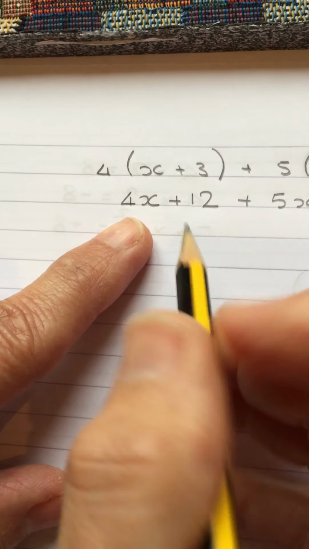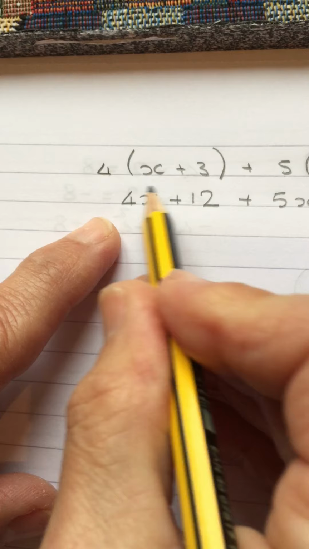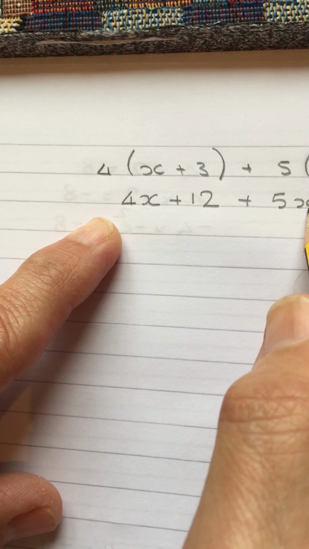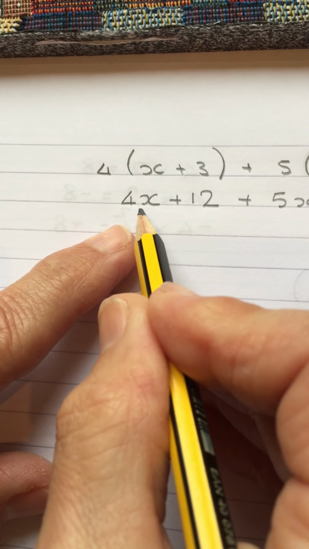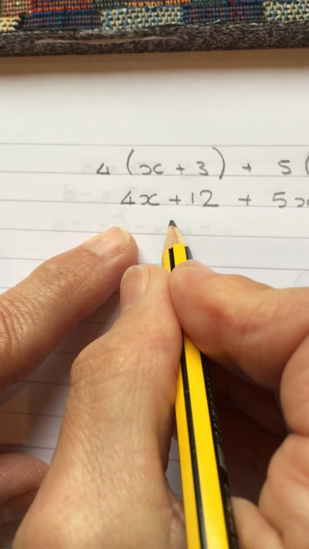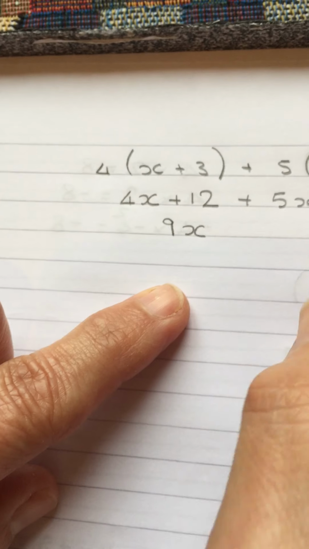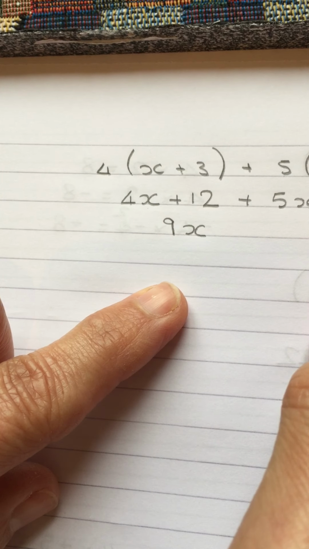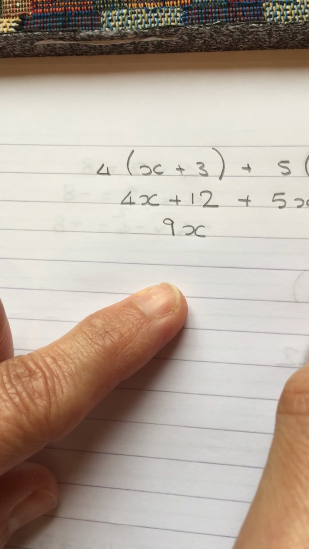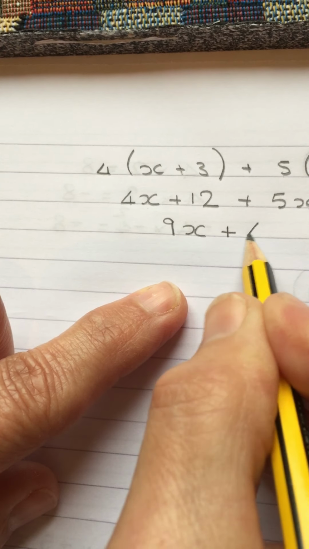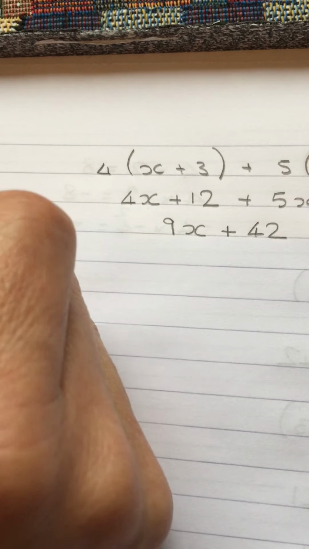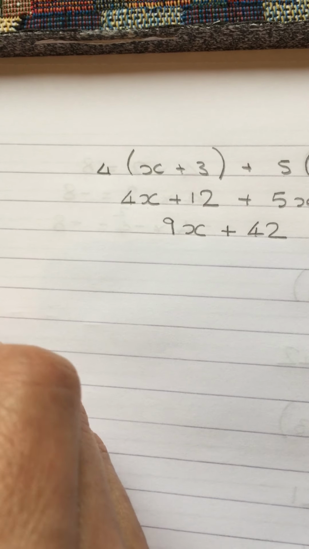Well, you have to look for the ones that match. So with this is a 4x and this is a 5x, so they're like terms because they're the same. So 5x plus 4x, 9x, well done. And then these numbers match, they're just numbers, no x's on them or no x squareds on them or anything. So we've got 30 plus 12 gives 42. Well done, Ben. Okay. And we've got another one like that.